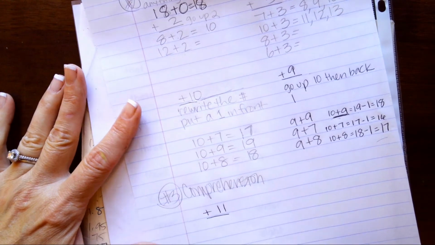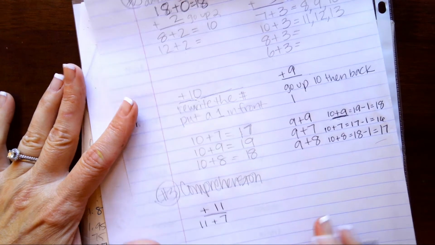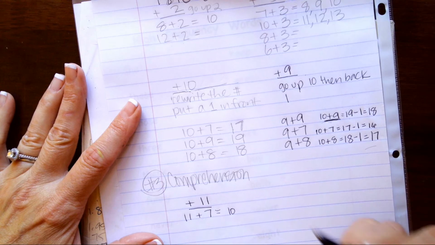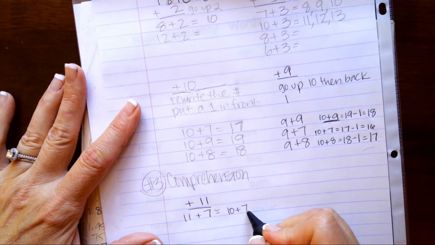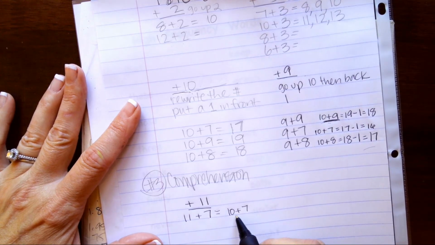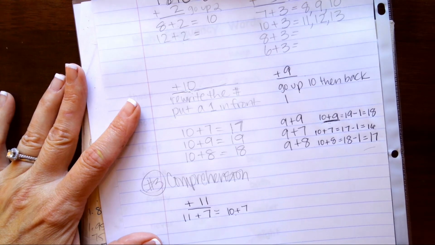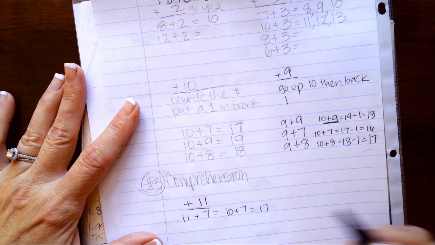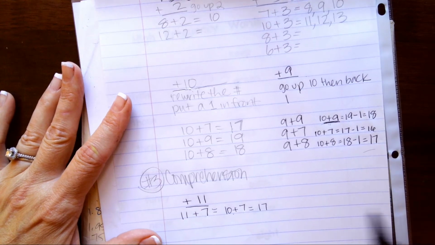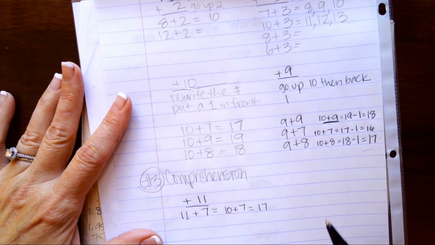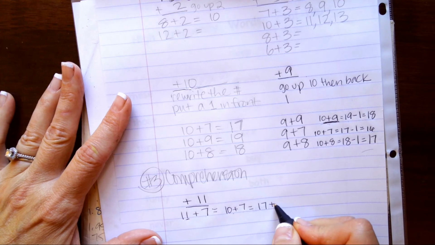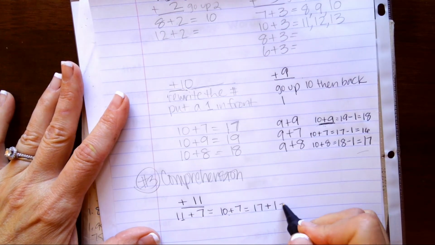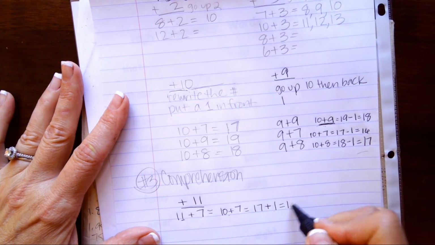So if I had 11 plus 7, I'm going to use my 10 strategy because it's so helpful. So I'm going to say 11 plus 7 is kind of the same as 10 plus 7. So I'm going to say 10 plus 7 equals 17. But I'm not doing 10 plus 7. I'm doing 11 plus 7, which means I have to add 1 to my 10 plus 7. So 17 plus 1 equals 18.